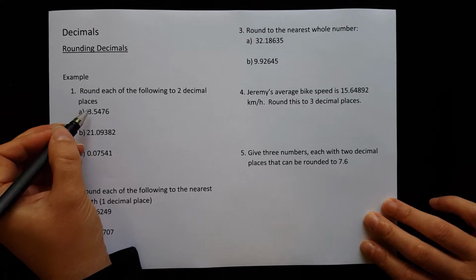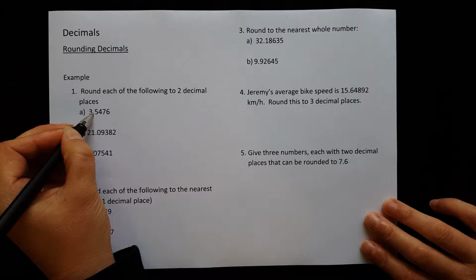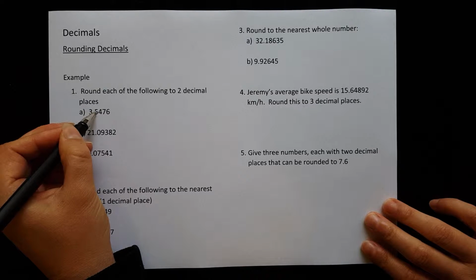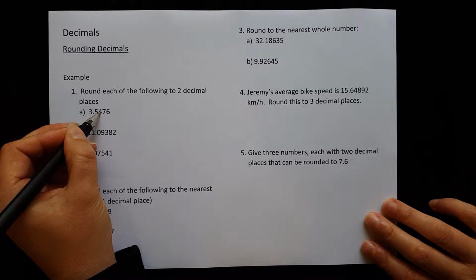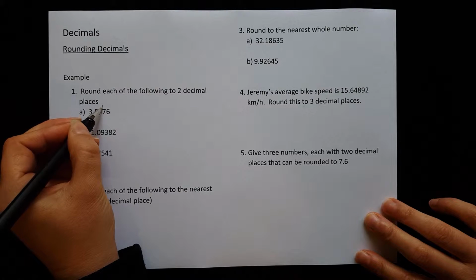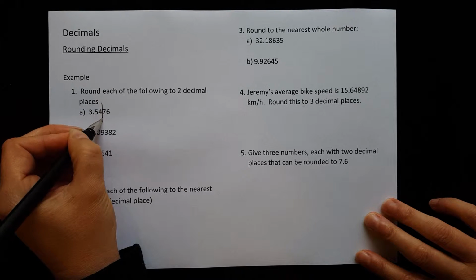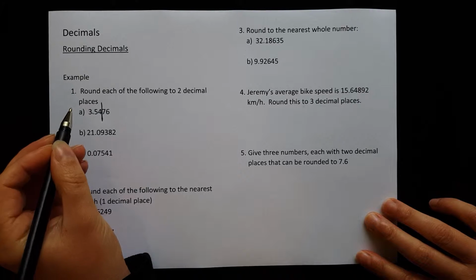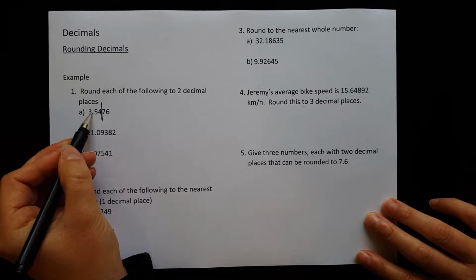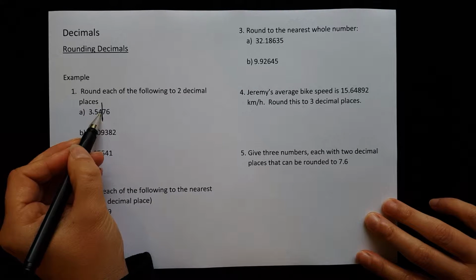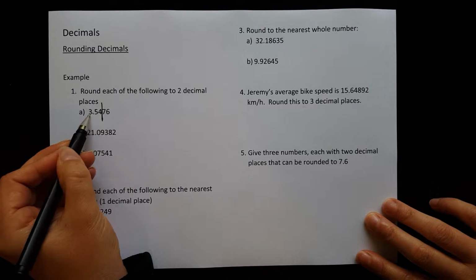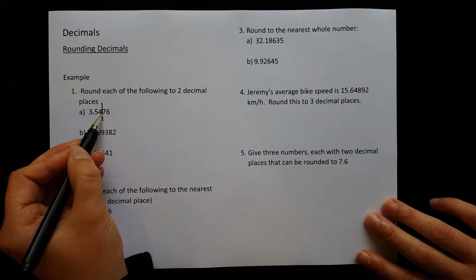So what I like to do is start here at my decimal point and count 1, 2 decimal places. And then after that number, draw a line. Okay, so we want to cut this number so that we have 3.5 and one more number to go. We want 2 decimal places. We want to cut it off there.